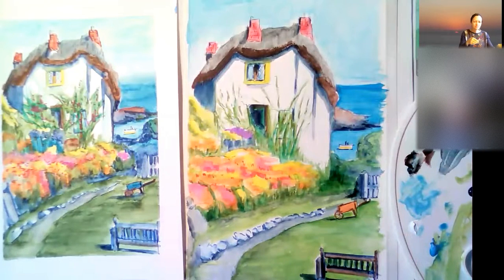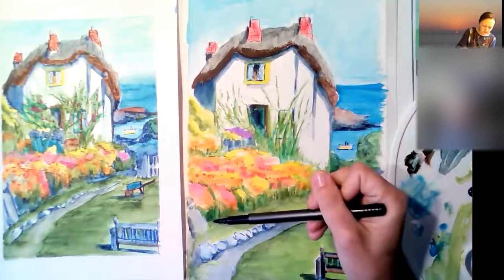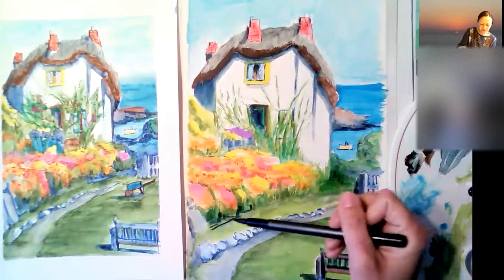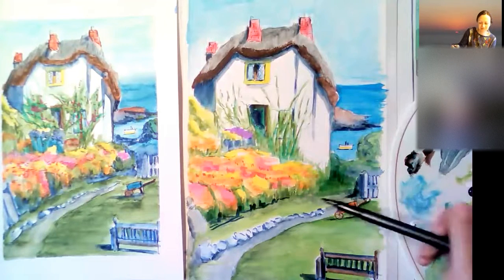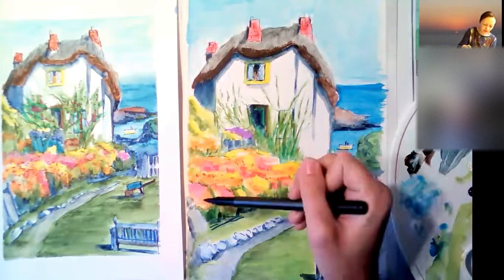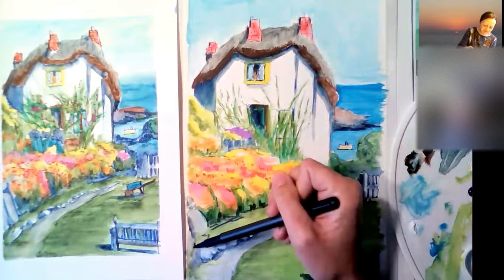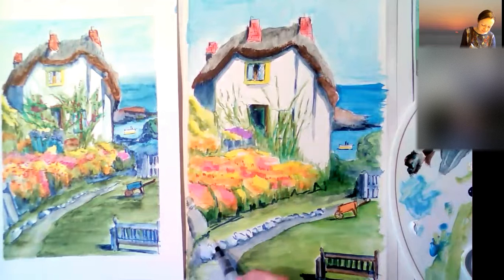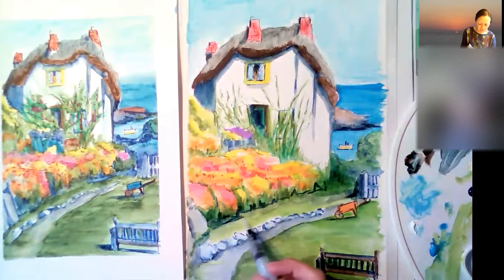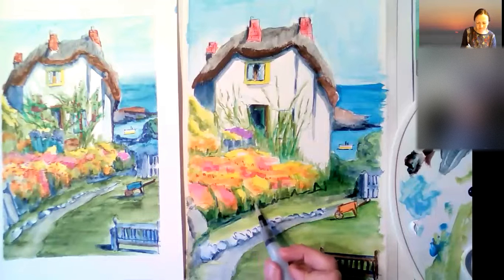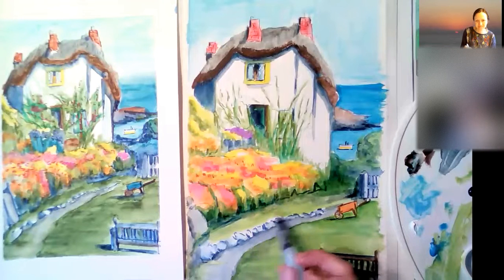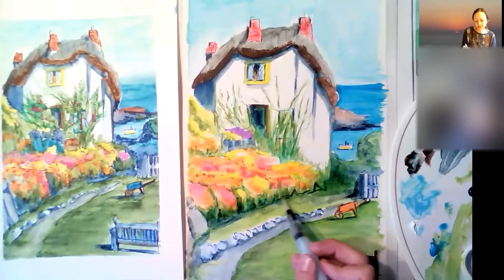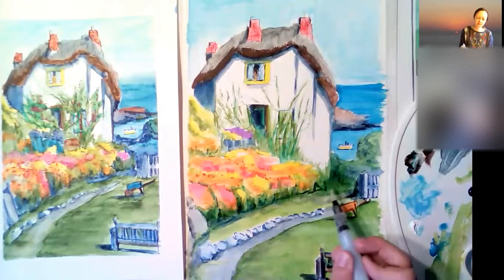As I said, I will add a little bit of dark blue where the bottom of the flowers are. So again, just adding lines, and later then of course I will blend with water. And again, some parts will blend out more, some parts less.